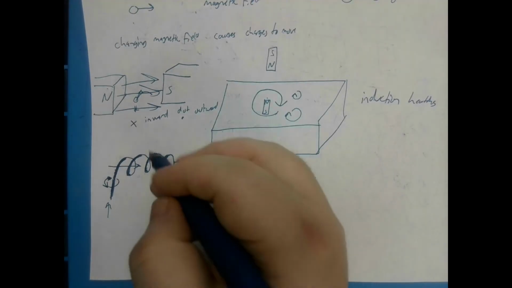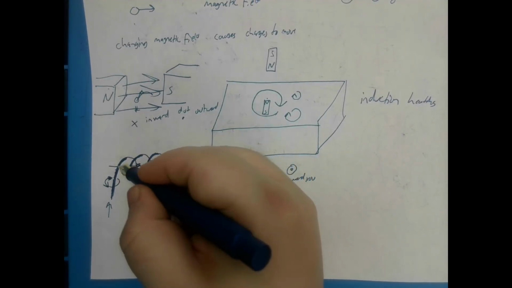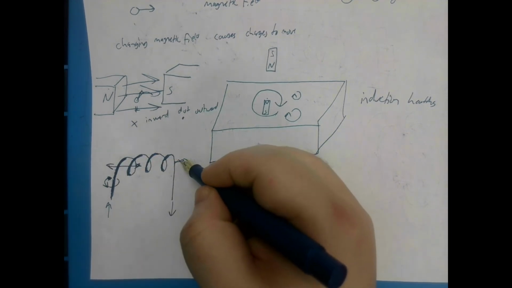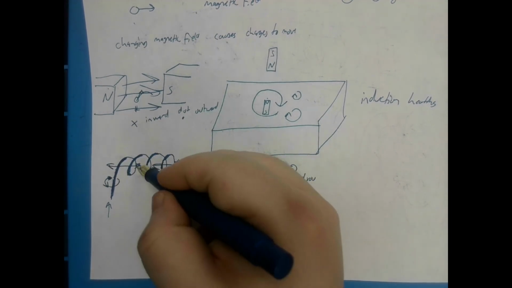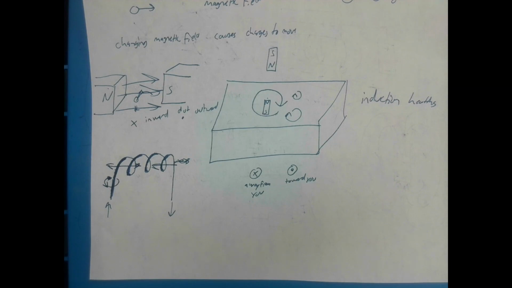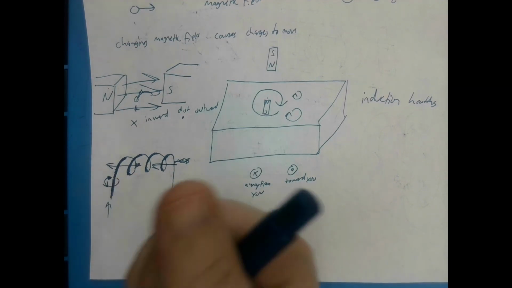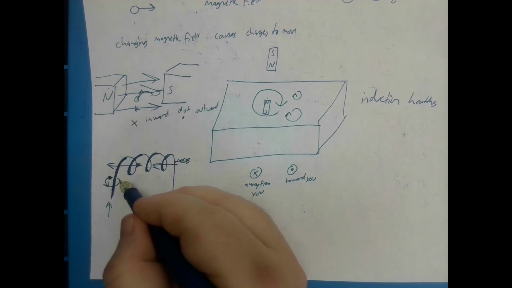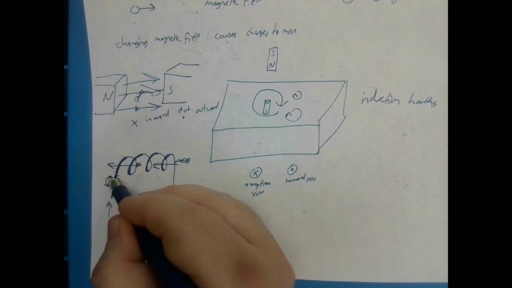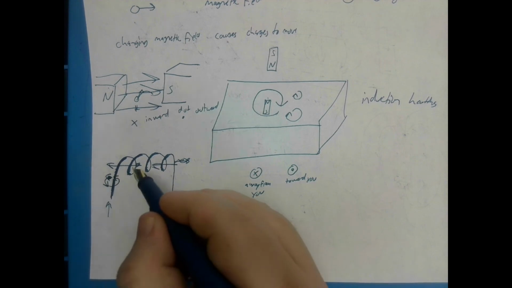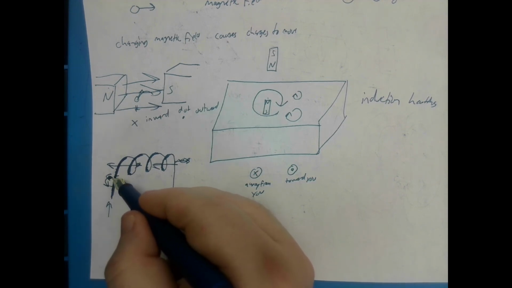The reason my thing was wrong was this would be in the opposite direction. It would be coming out here, so I'm wrong. Because here, when I wrap my fingers around it, my fingers on the inside will be pointing to the left. My fingers around this loop would be pointing toward the left.